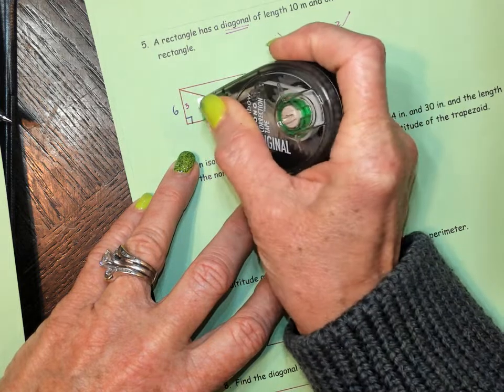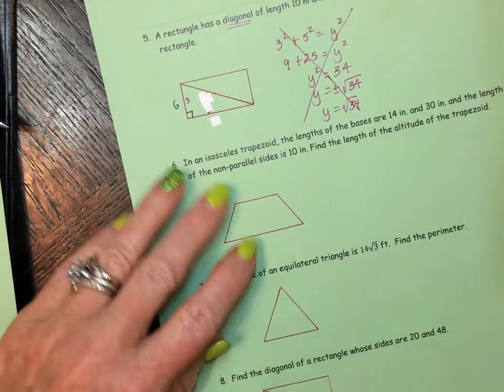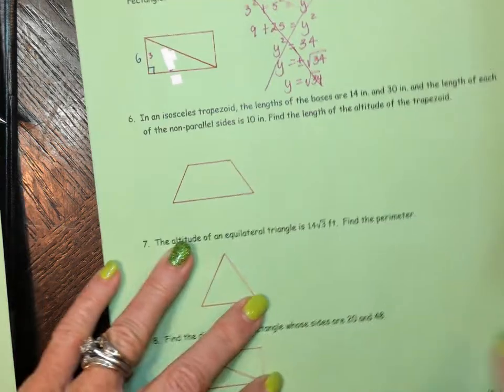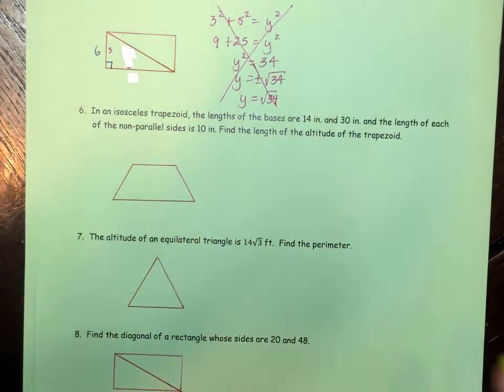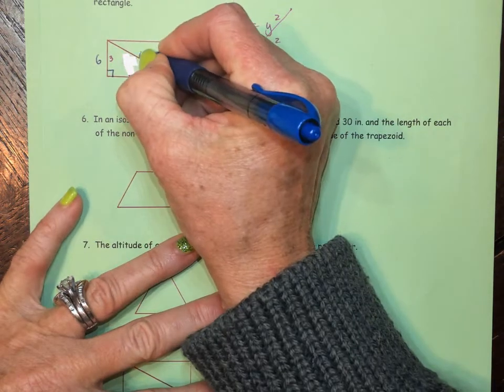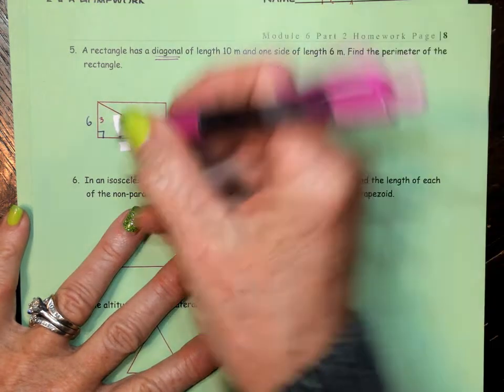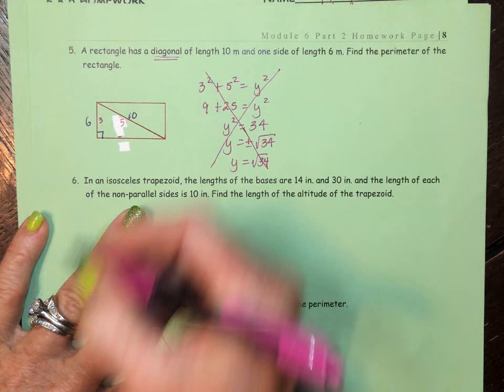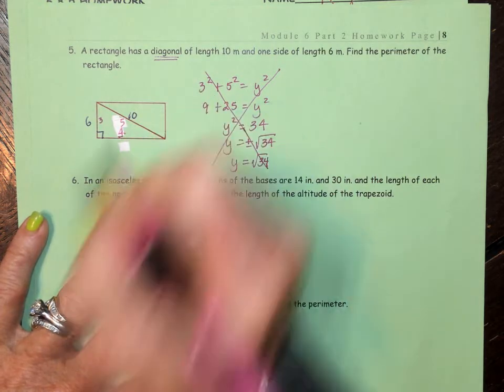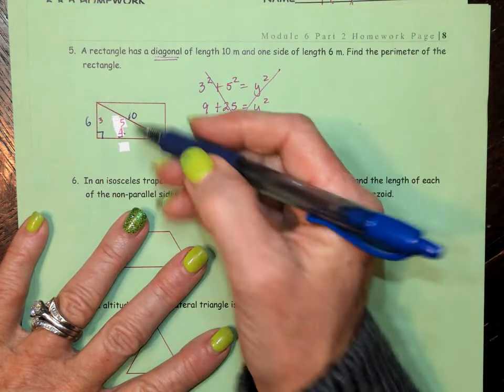So actually it does end up being a triple then, because this diagonal is 10, and when we divided that by 2, that is a 5, so 3, this is a 4. Sorry about that, you guys.